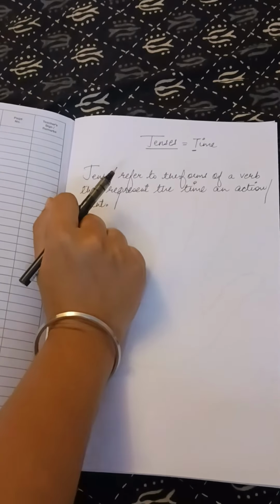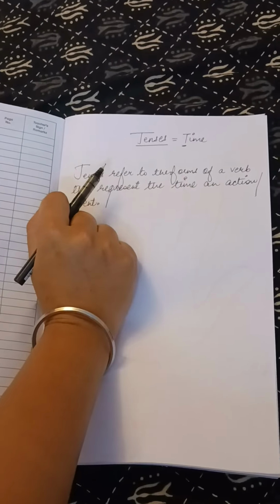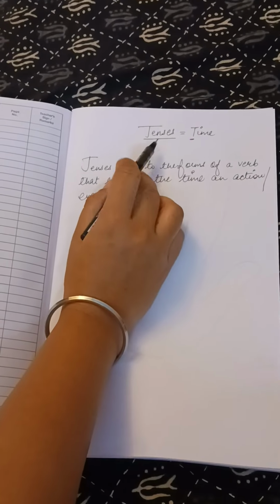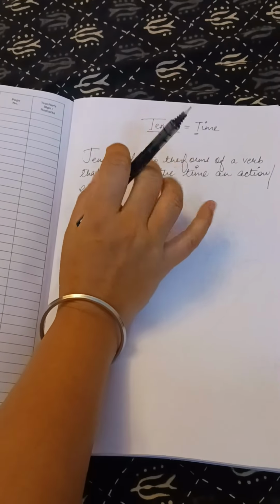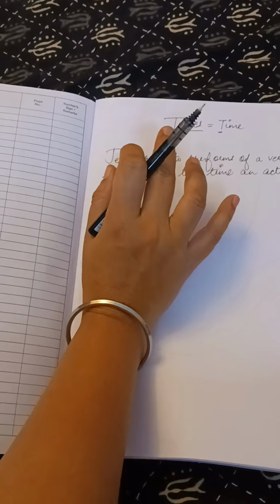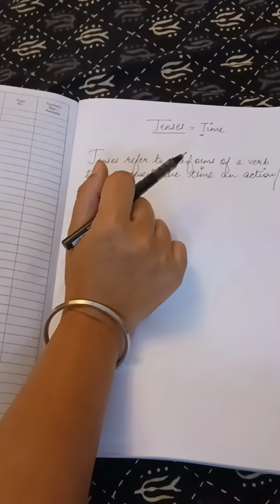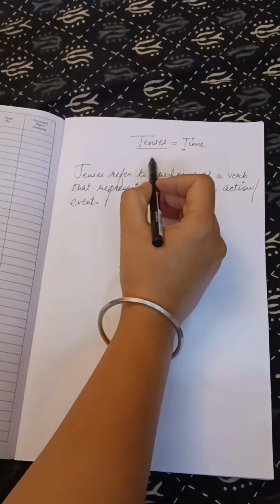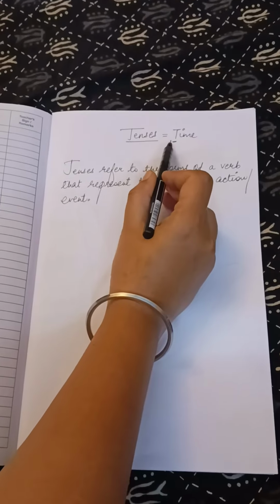Hello students, today we are going to learn about tenses. I am sure tenses is a word which gives tension to a lot of students. But we are going to make it much simpler for everybody to comprehend. Let's begin. Tenses is a word that begins with the letter T.